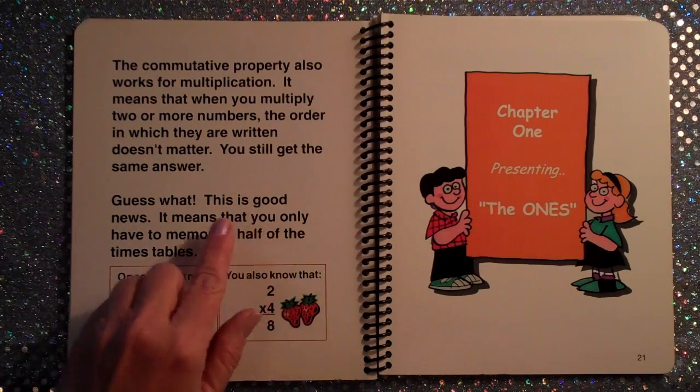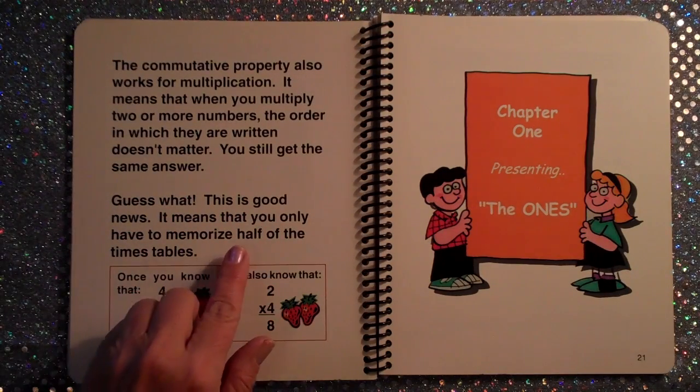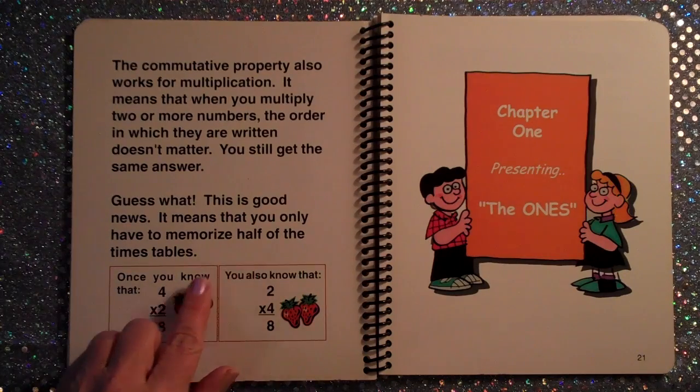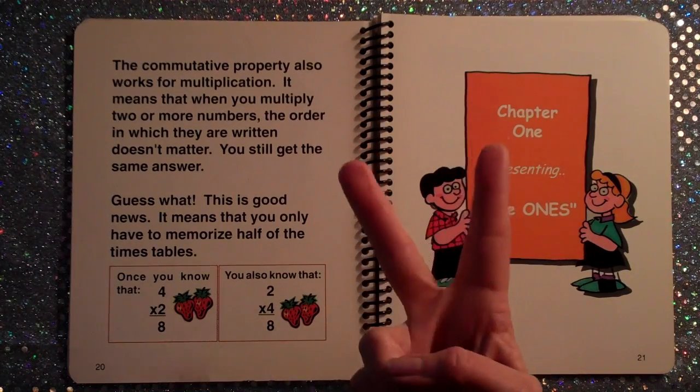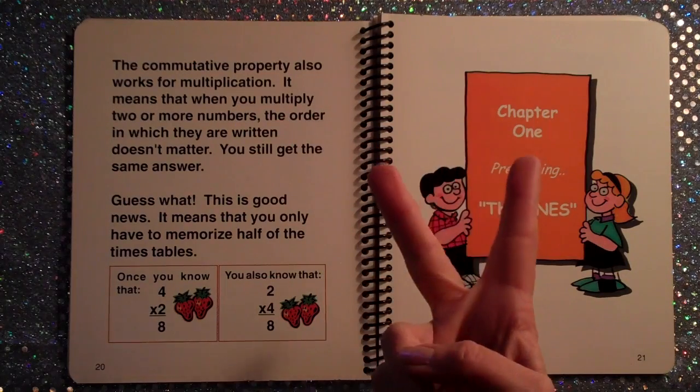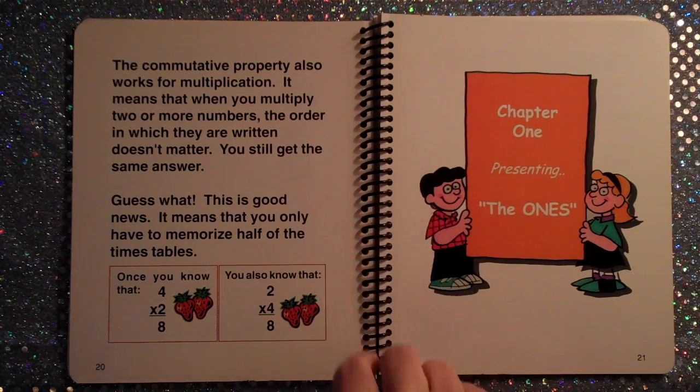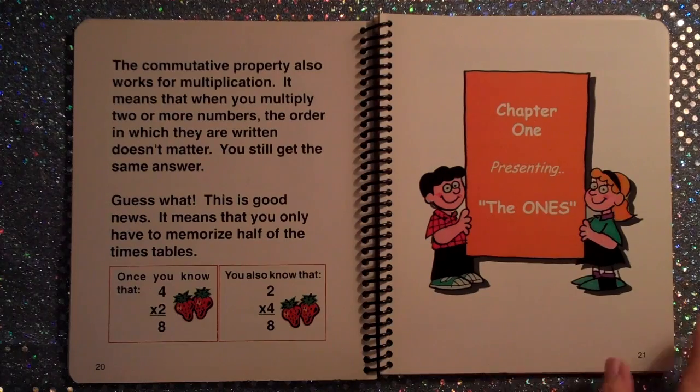Guess what? This is good news. It means that you only have to memorize half of the times tables. Once you know that 4 times 2 is 8, you also know that 2 times 4 is 8. That's the commutative property of multiplication. The order in which you multiply two numbers does not matter. You get the same answer.